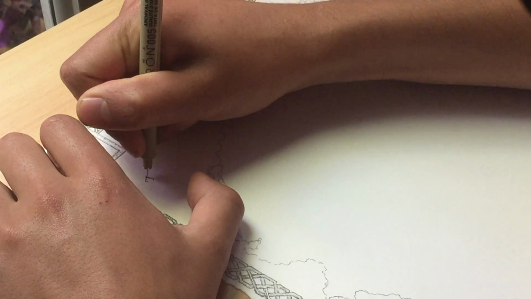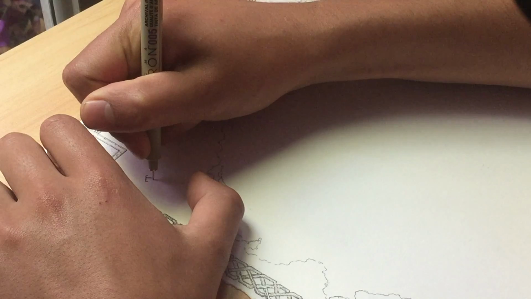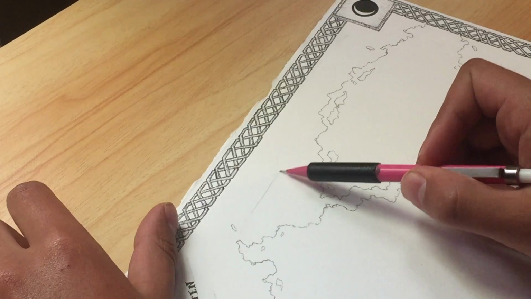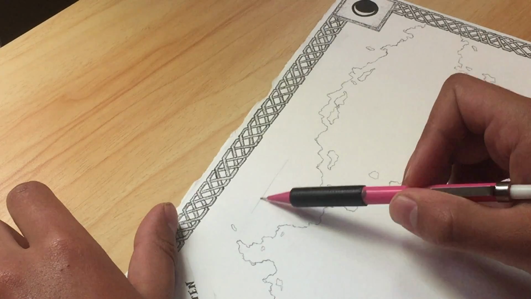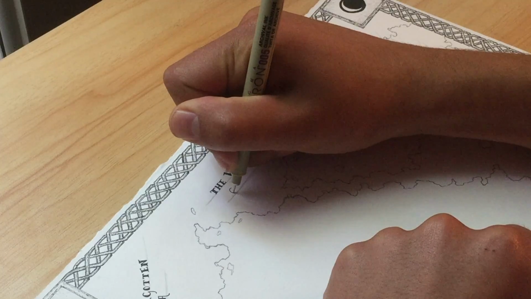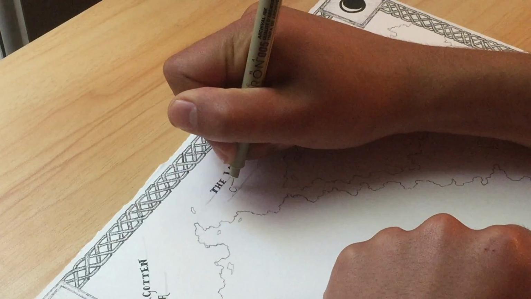For this piece, it's for a client, it's a commission, and it's the first map I did in a portrait orientation, which was fun. I also draw a guideline to write across. It helps a lot, because otherwise the names are just all over the place.